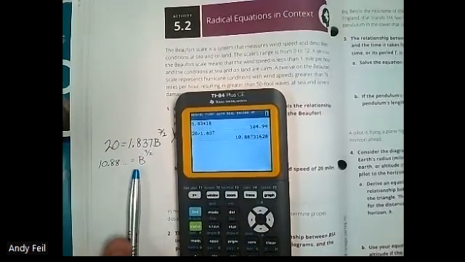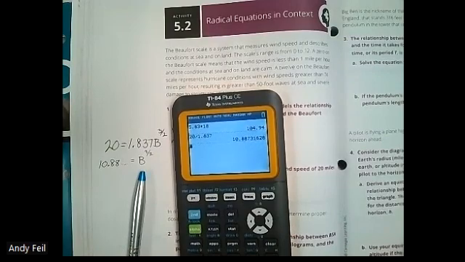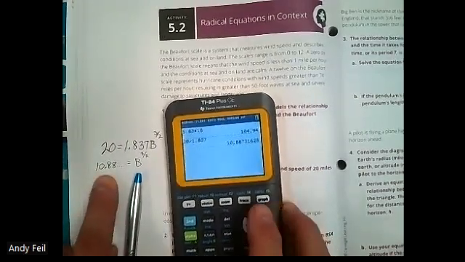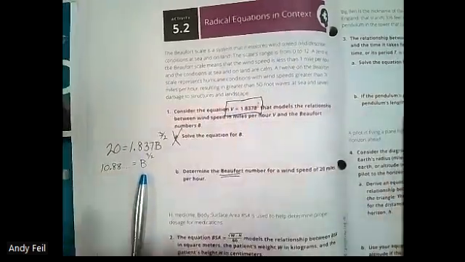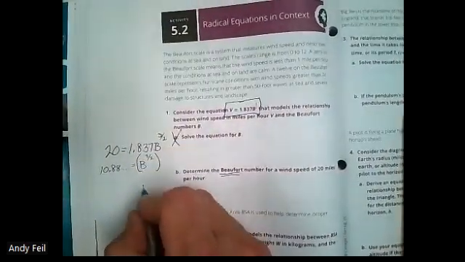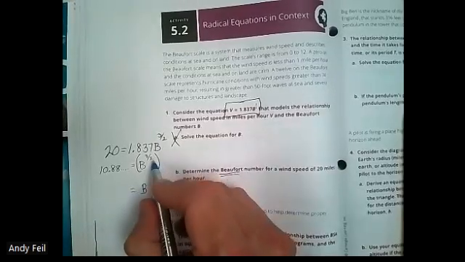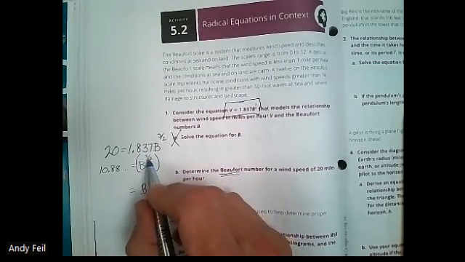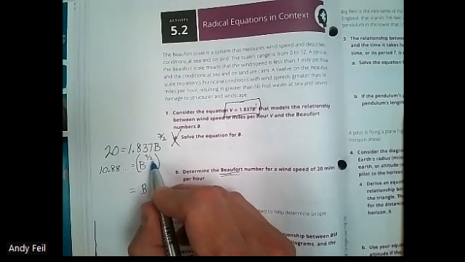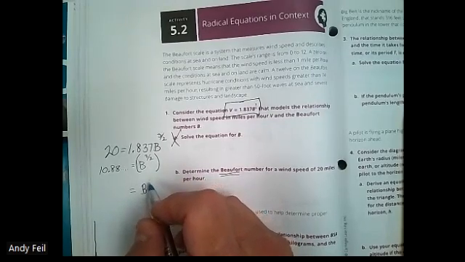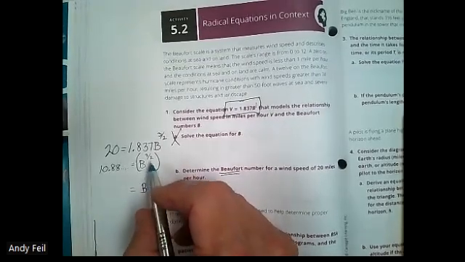Is B all by itself? What's keeping it from being all by itself? The 3/2 power. So I want to get rid of the 3/2 power. So I'm just going to write 10.88, but I'm going to leave it on my calculator right here. What power would I have to raise this to make it just plain old B? Remember, when you take the power of a power, you multiply. What would I multiply 3/2 by to get 1? Not 0, not 1. What do you multiply a fraction by?